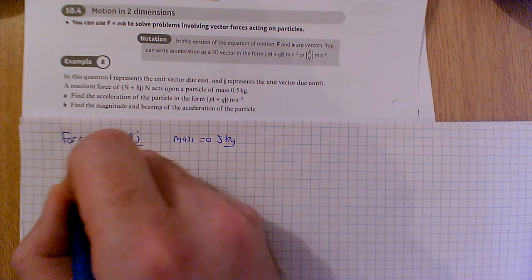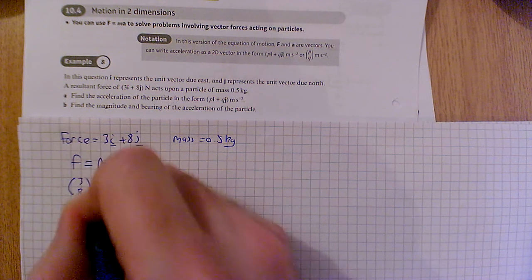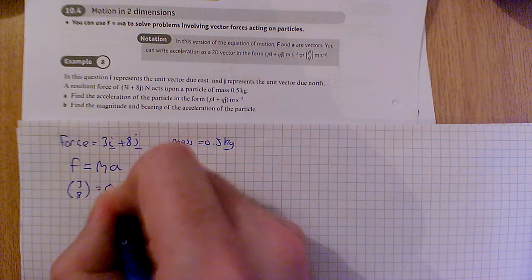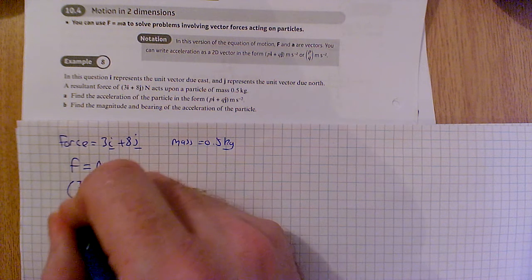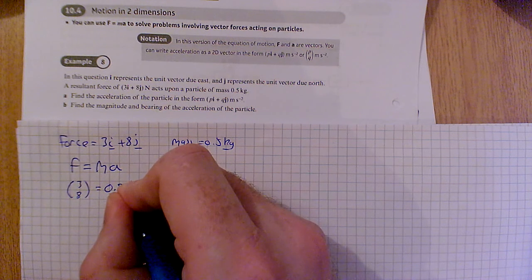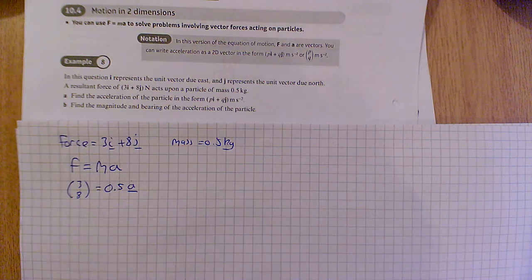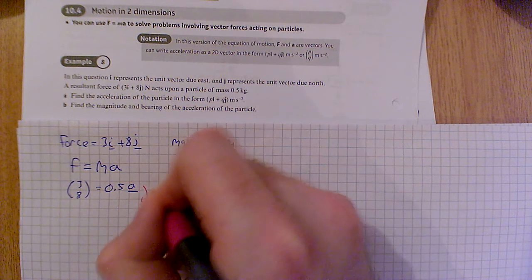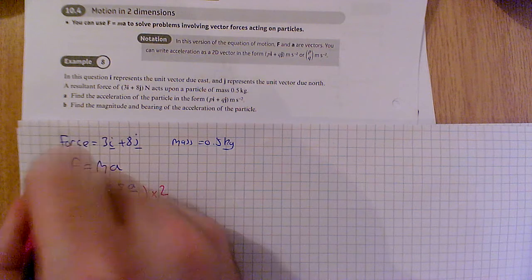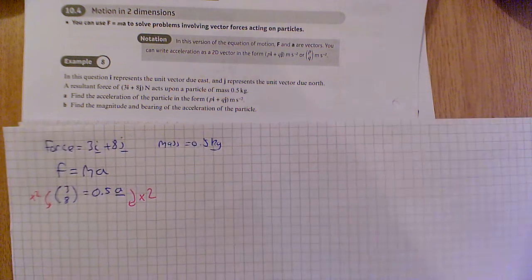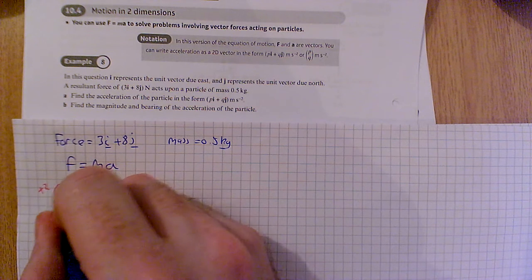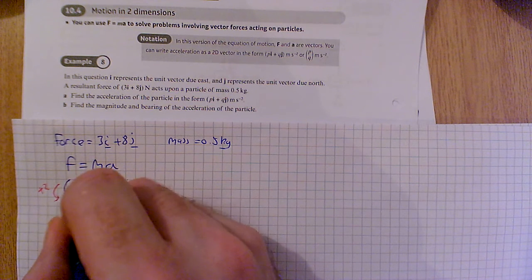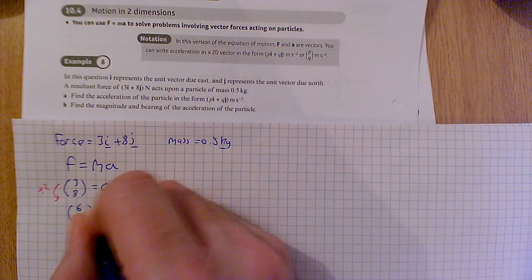I will use the column vector notation again because I think it's easier in this scenario. So it's (3, 8) equals 0.5 times a, and remember a will be a vector as well. So all we're going to do to solve that equation is multiply both sides by 2, to get rid of the 0.5, and that will tell you that your acceleration a is equal to (6, 16).